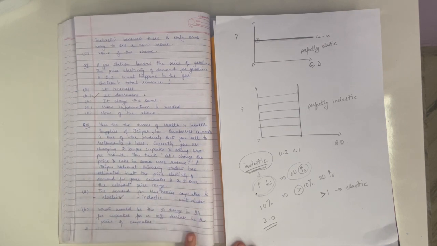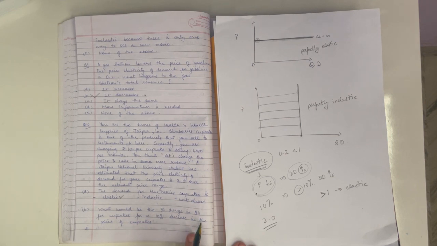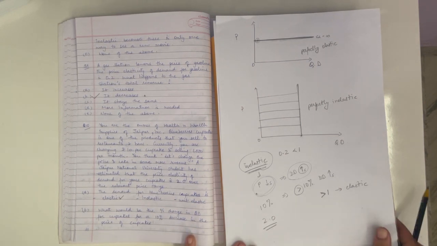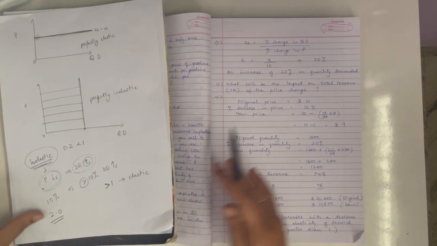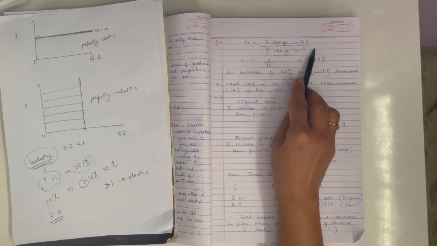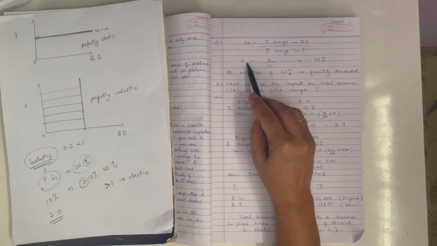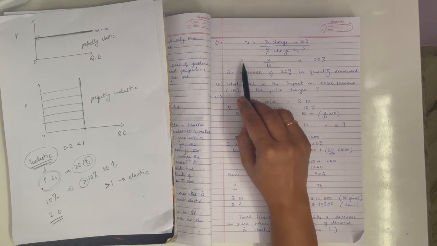Correct? What would be the percentage change in quantity demanded for cupcakes for a 10% decrease in the price of cupcakes? Okay. So now again we'll use the same formula. ED equals percentage change in quantity demanded divided by percentage change in price. Since your elasticity of demand is given out to be 2, I substitute that value.